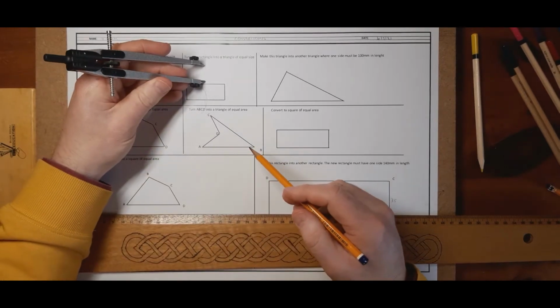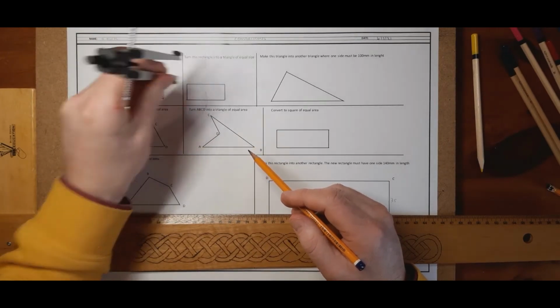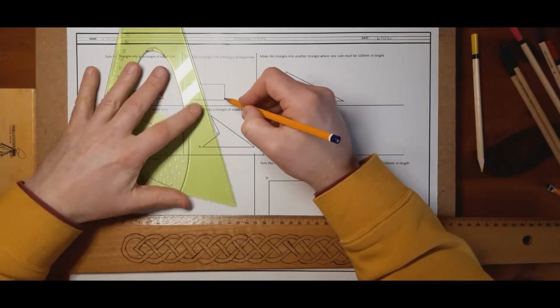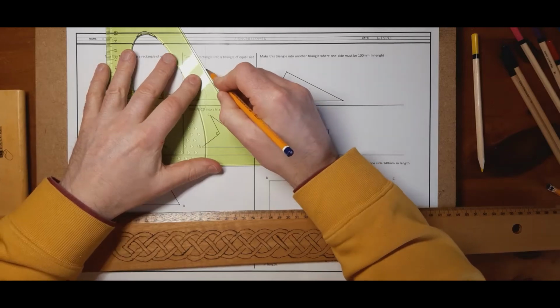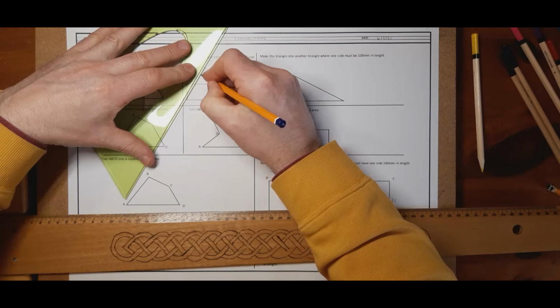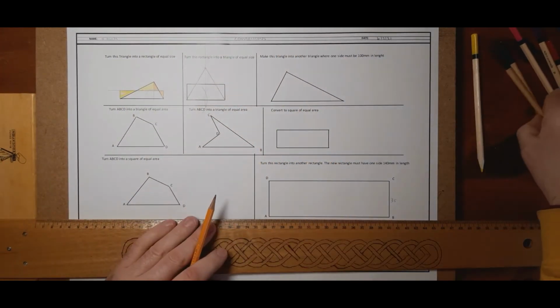We halved the height there the last time. So if we put our compass on there, now we have twice the height. We can just draw a line up to there then from each corner. And there is our triangle of equal size.